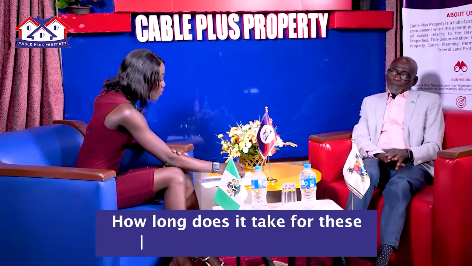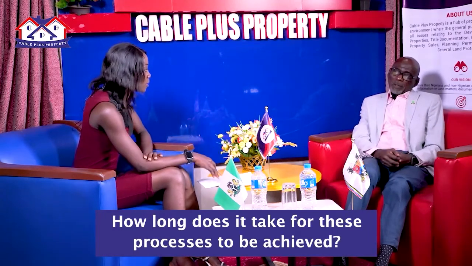Now, this seems like a very long process already. And you'd agree with me that an average landowner or developer might not want to go through this process. But then, because it's important and necessary, can you give a time frame, something like how long does it take for all of these processes to be achieved?